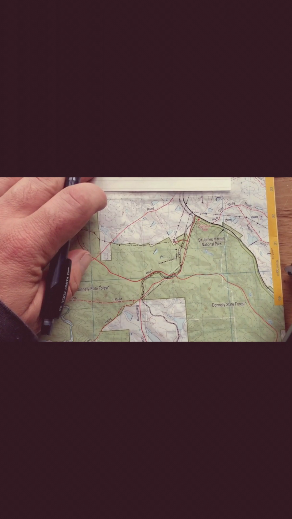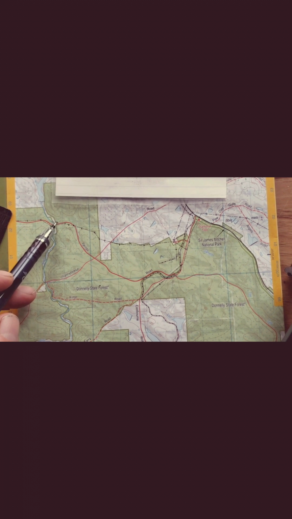The first thing we're going to do is find the location of where we're at. In this case, we've been driving down this road here, we crossed a bridge, and we've parked in this position here. So what we want to find first is our location. To do that, we're going to use the scales on the side of this telemeter.